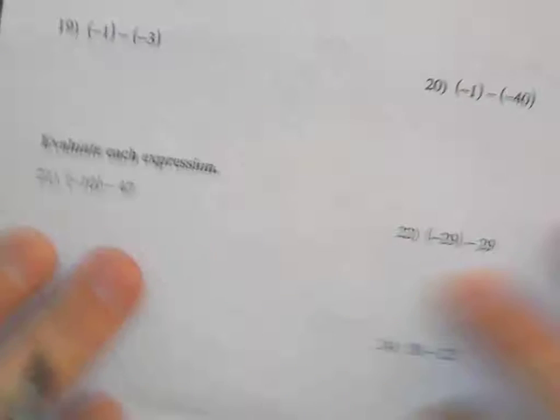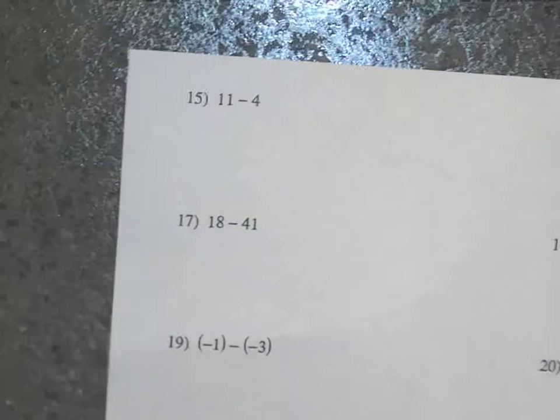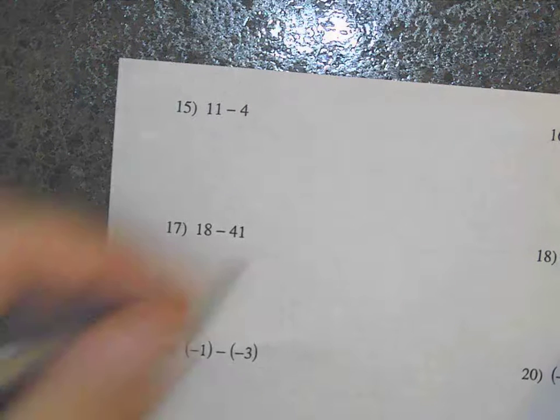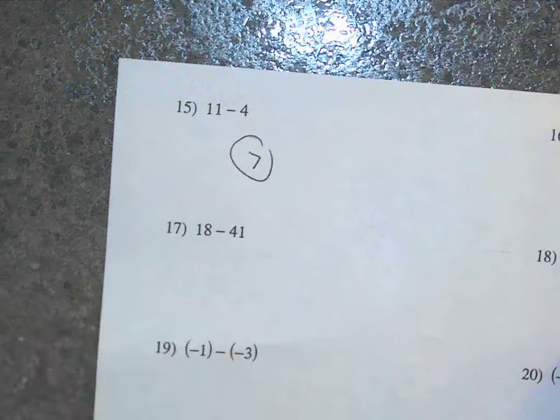Flip to the back page. Here's where you guys come in. Help out. Become volunteers. Question 15, 11 minus 4. Please don't overthink. Who wants to give me the answer? Vince. 7. Oh, you're awesome, Vince. Now, don't overthink questions. You could change it to plus a negative 4, but it's not needed.